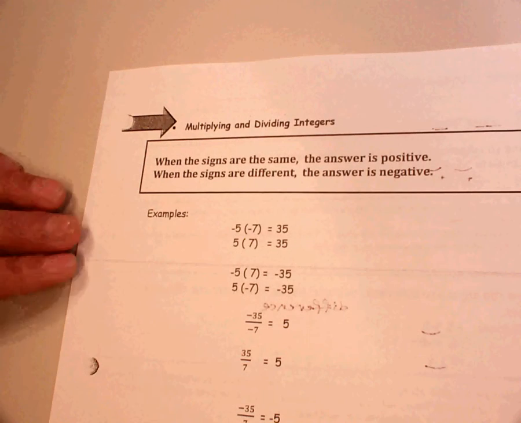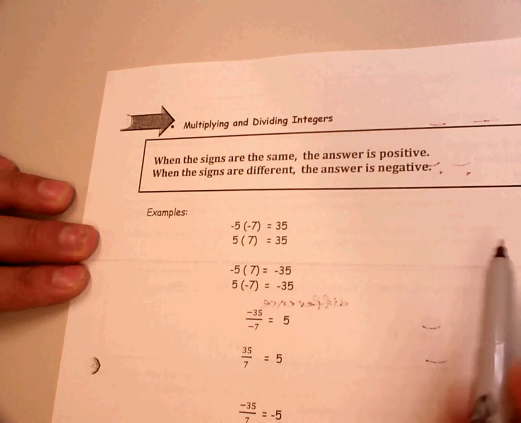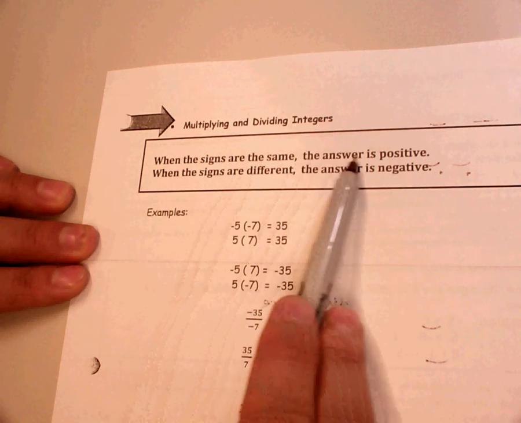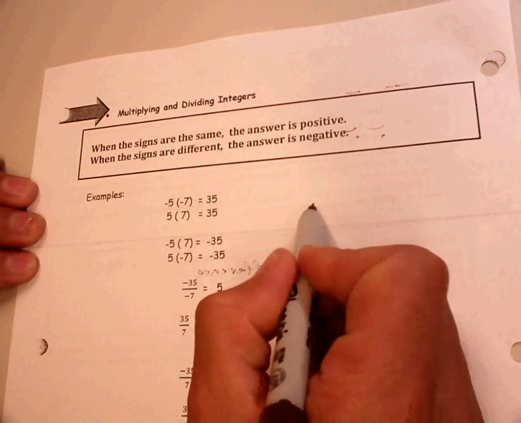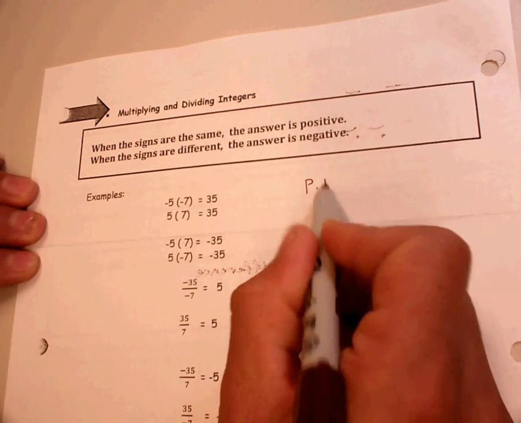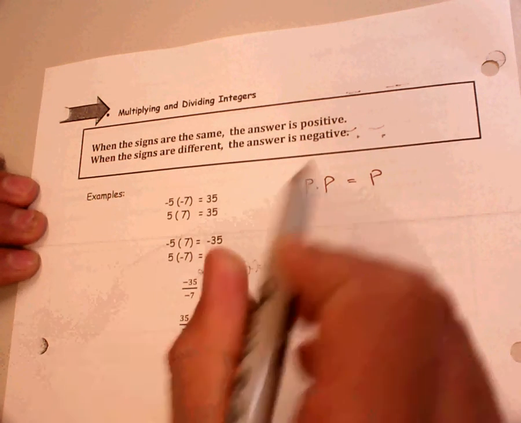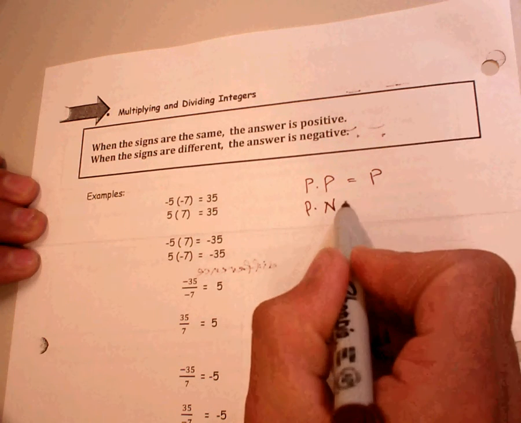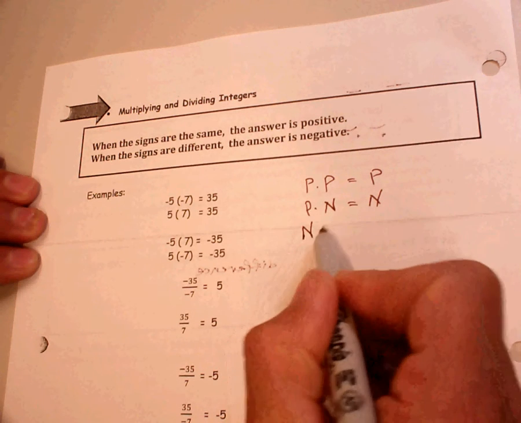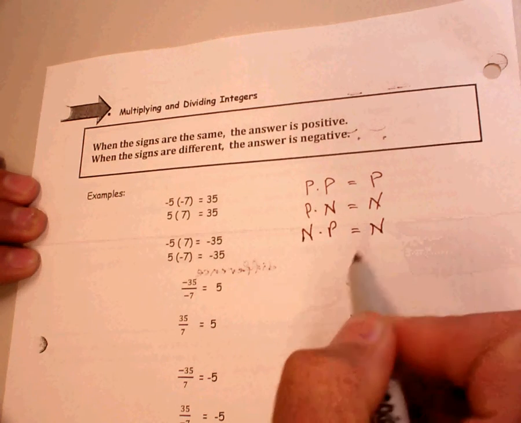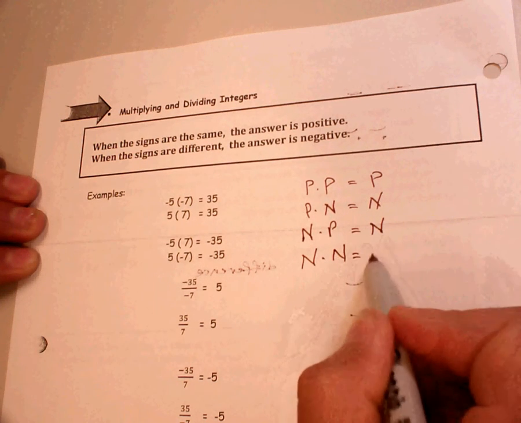When we are multiplying integers, we are going to follow the format of, if the signs are the same, the answer is positive. If the signs are different, the answer is negative. So if I have a positive number multiplied with a positive number, then the result is going to be positive. If I have a positive times negative, the result is going to be negative. Negative times positive, then the result is still negative. And if I multiply negative with another negative number, the result is going to be positive.